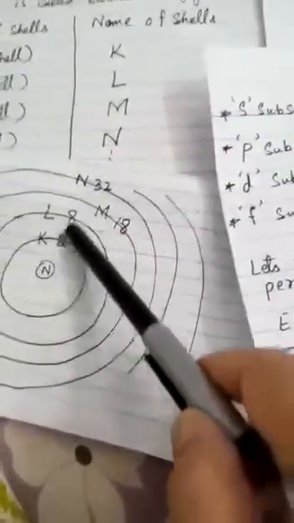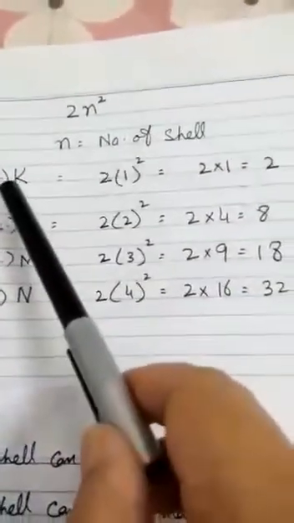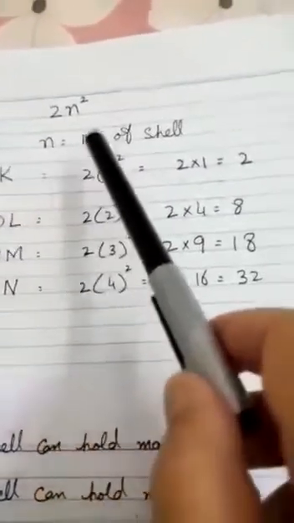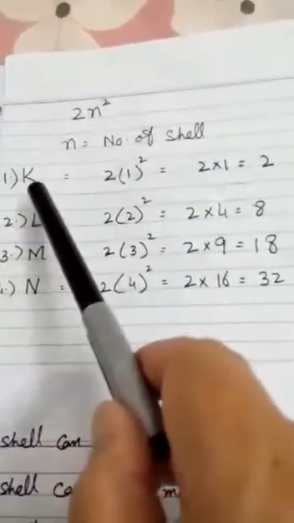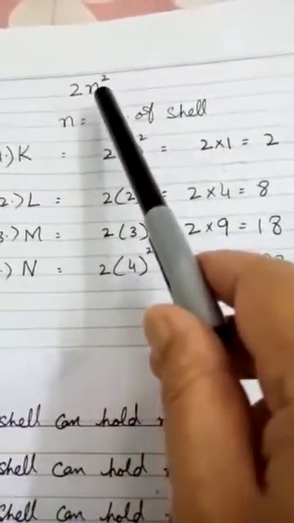How was this maximum number of electrons decided? It was decided on the basis of this formula, which is 2n square. n is the number of shell. You know, first shell is K, which is number one shell. We will fill the electrons on the basis of this formula.